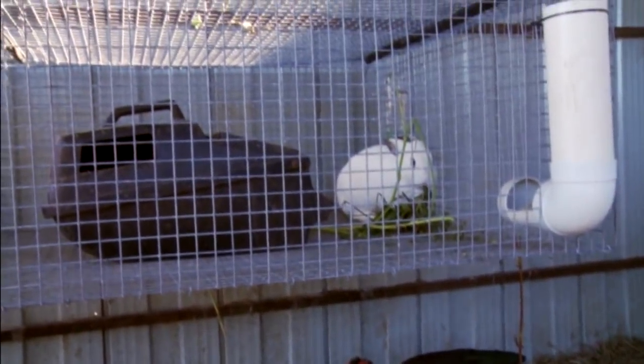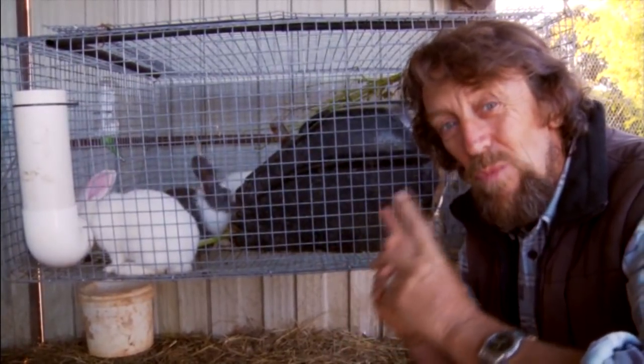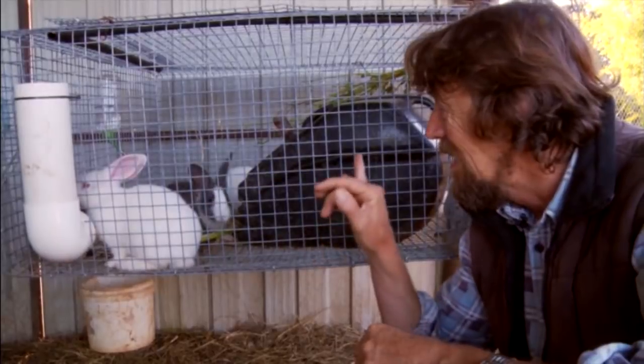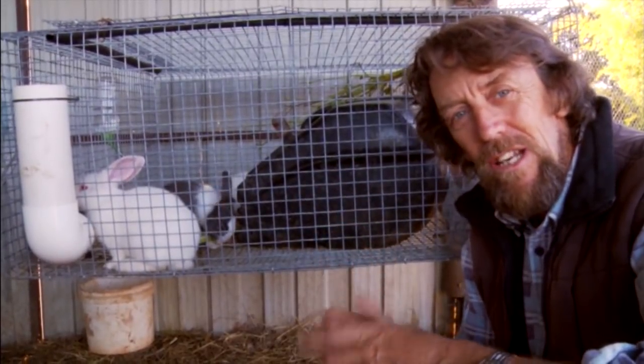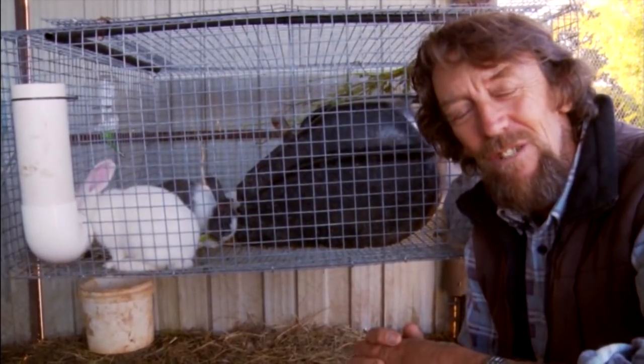Any of us can do this, it's easy. Rabbits eat weeds, so you can weed your garden, feed your rabbits, get good production, even feed your ducks with a bit of their excrement.